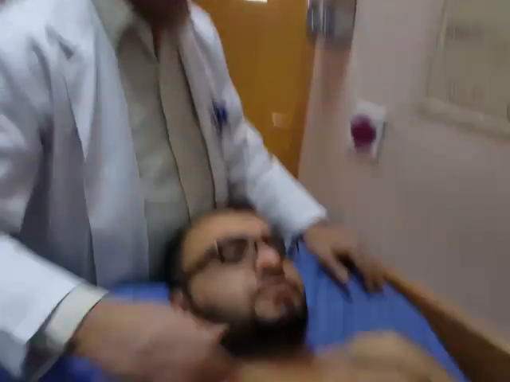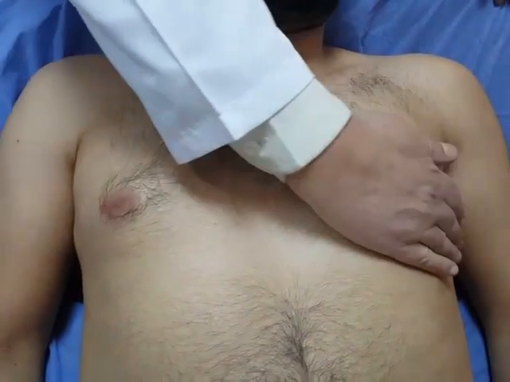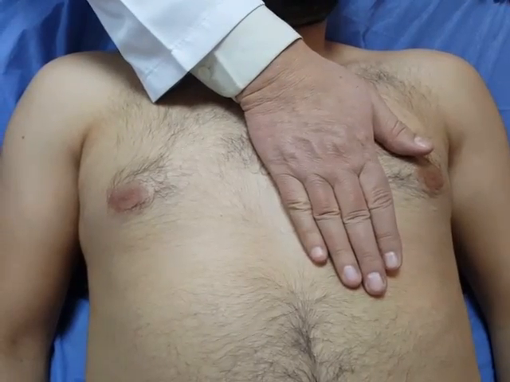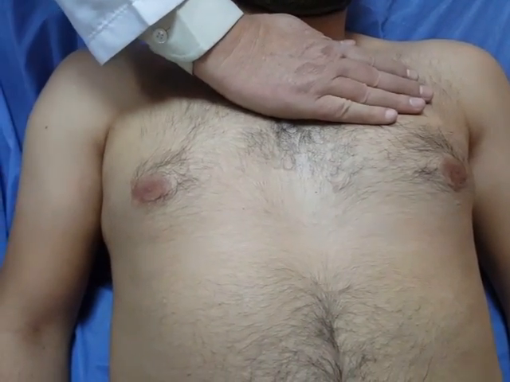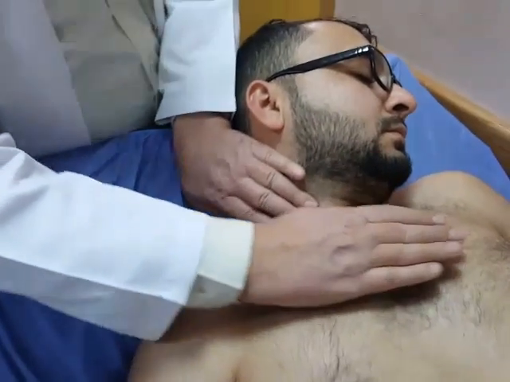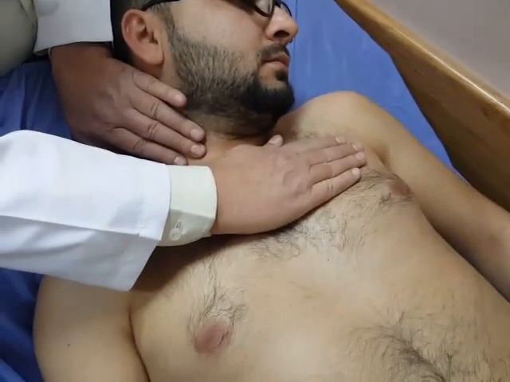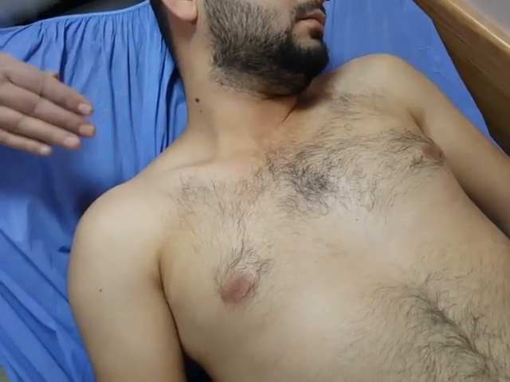Therefore, we have three things in the chest on palpation. First of all, the apex beat. The second one is cardiac thrill, in the apex, over the sternum, on the base of the heart. And we put our finger on the carotid to localize the thrill, whether it is systolic or diastolic.